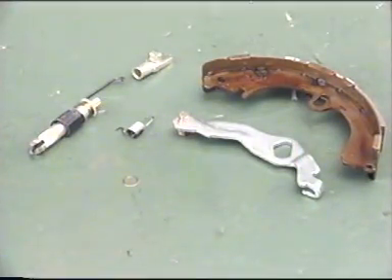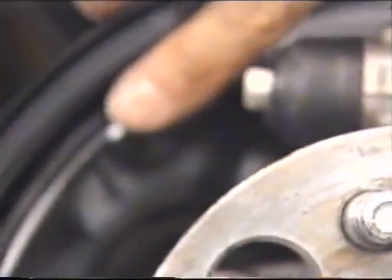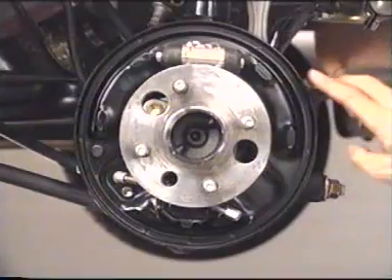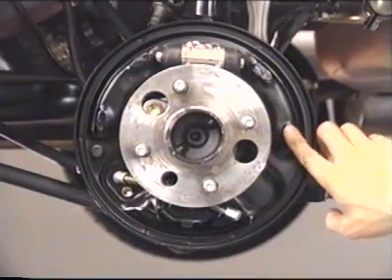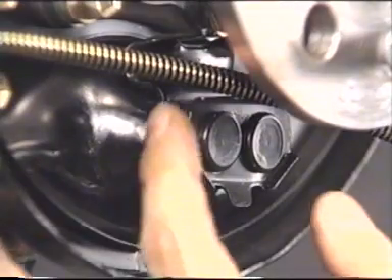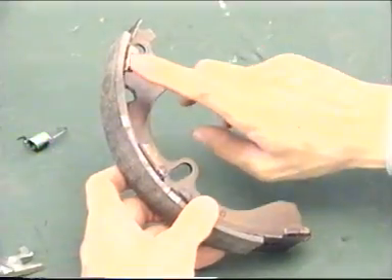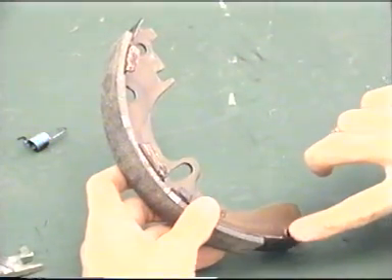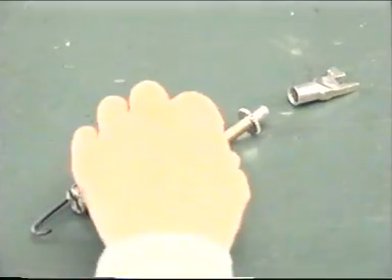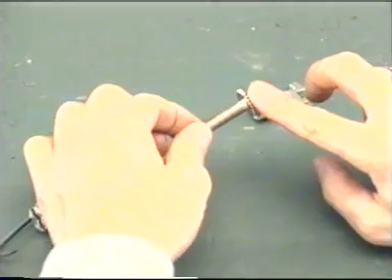Install the rear brake shoe after all necessary inspection has been completed. Apply specified brake grease to the contact point of the packing plate and brake shoe, anchor plate and brake shoe, and adjustment bolt and the adjuster and brake shoe.